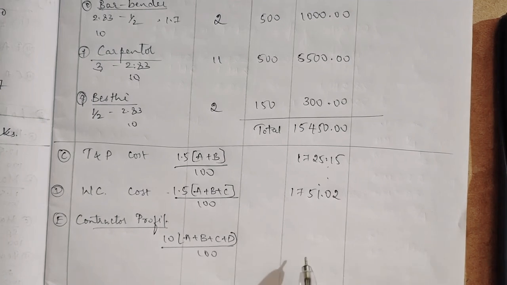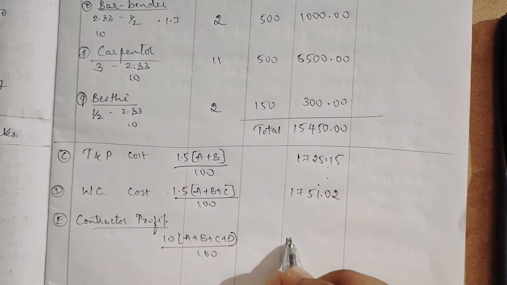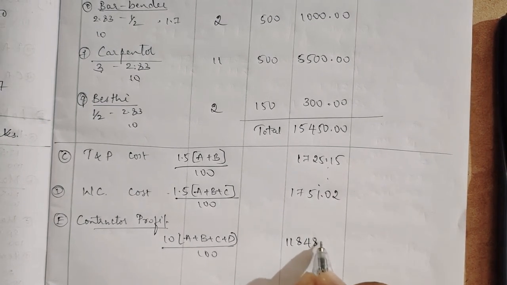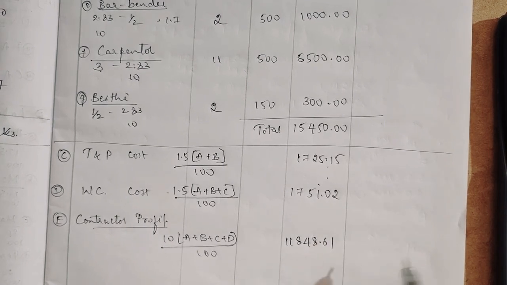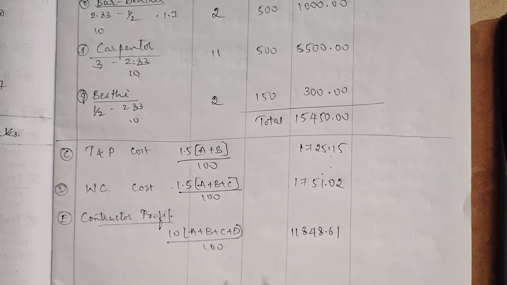So 11,848.61. Okay, so this is the total for contractor profit.